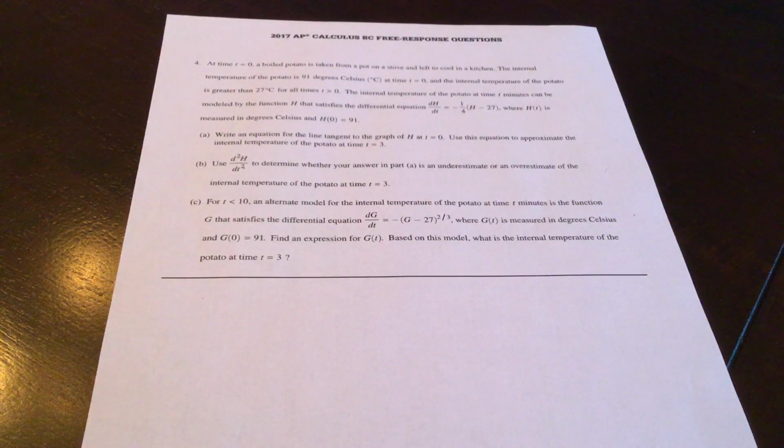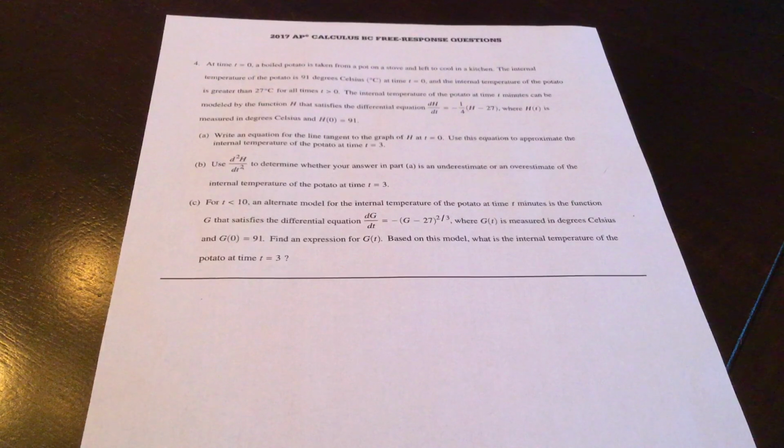Anyway, so it says at time t equals 0, a boiled potato is taken from a pot on a stove and left to cool in a kitchen. The internal temperature of the potato is 91 degrees Celsius at time t equals 0. The internal temperature of the potato is greater than 27 degrees Celsius for all times t greater than 0. The internal temperature of the potato at time t minutes can be modeled by the function h that satisfies the differential equation dh/dt equals negative 1/4 times (h minus 27), where h of t is measured in degrees Celsius, and this is very redundant, h of 0 is 91.